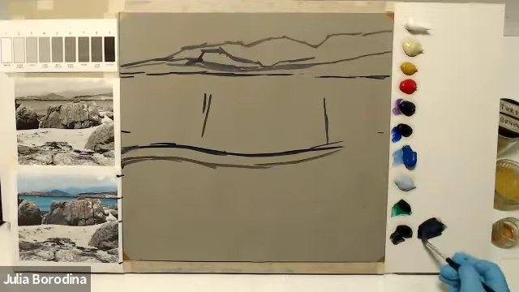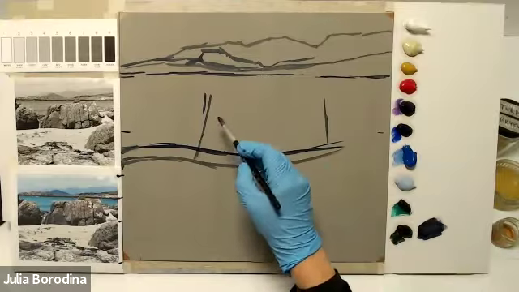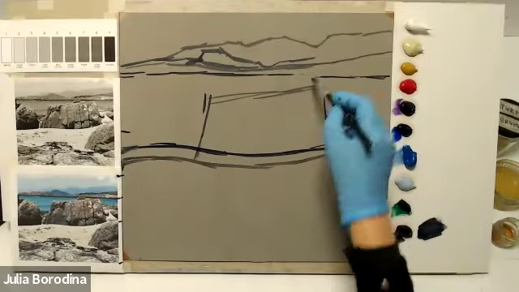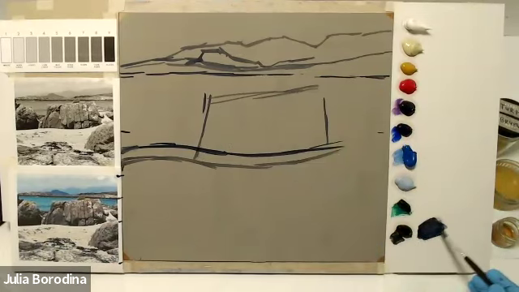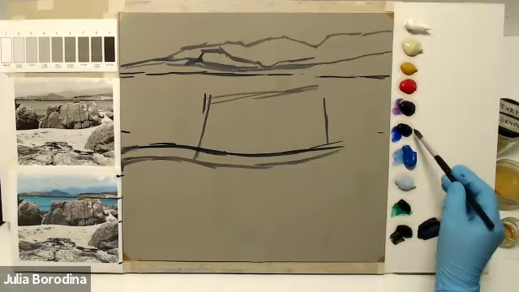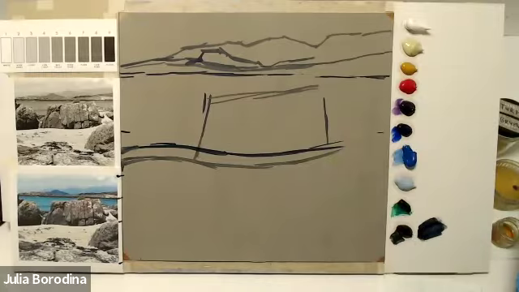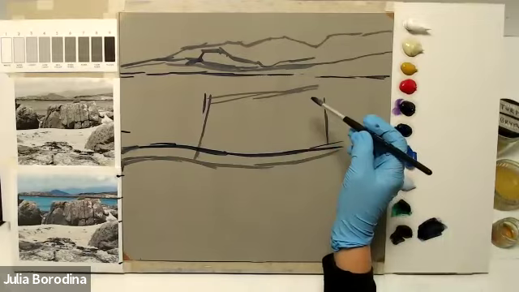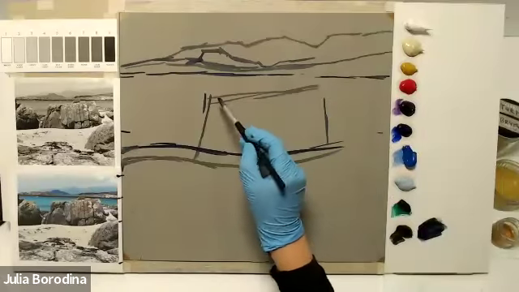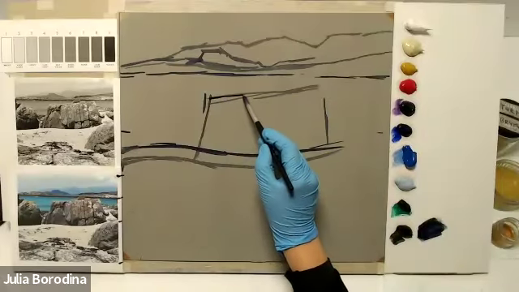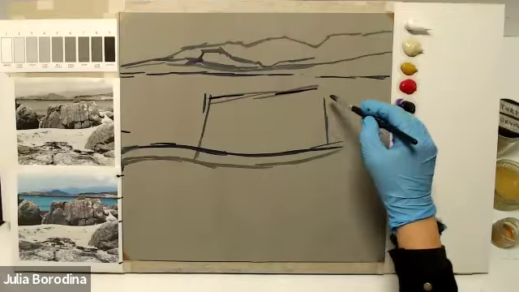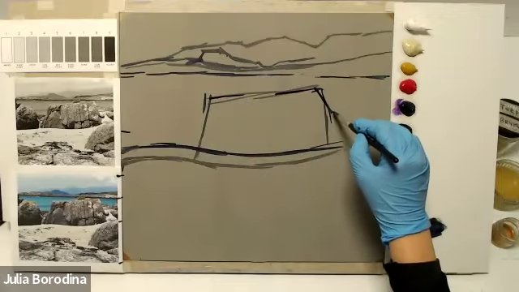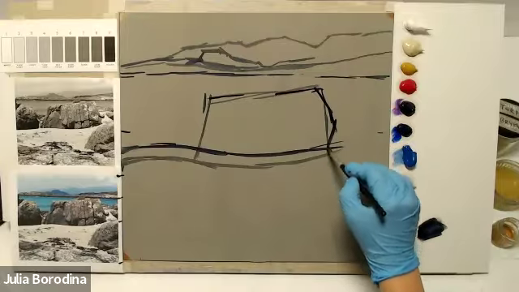That will give me an opportunity not to touch that horizontal line of the horizon, that border with the sea, the border with the rocks. We have a slight angle to that group of rocks. So I'm turning it into a box first.